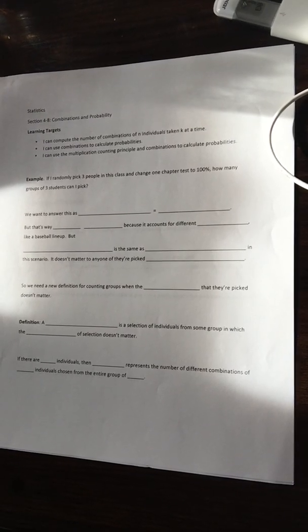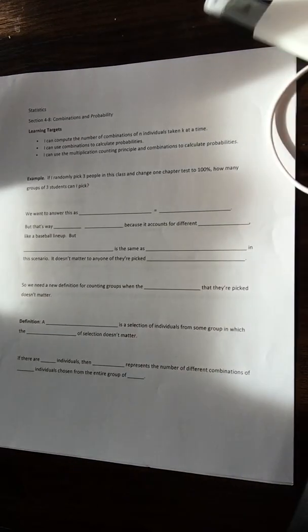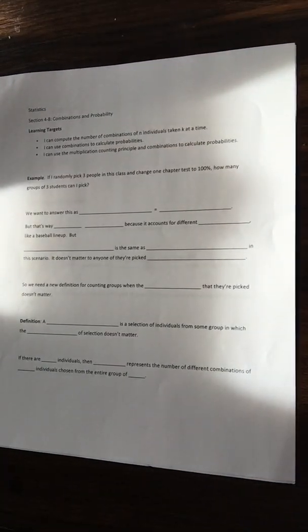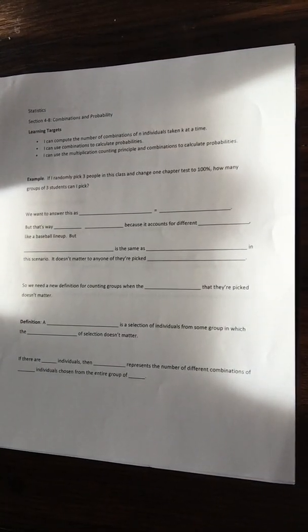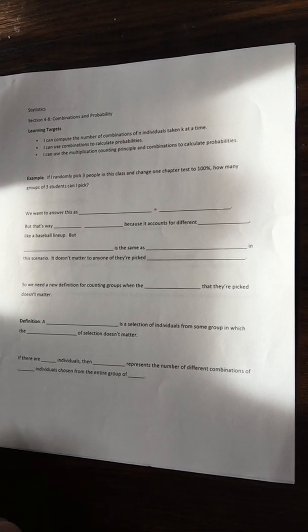Okay, statistics, here we go with the last section of notes for chapter 4. Combinations. Instead of permutations, today we talk about combinations, and then we get after probability, getting back to what this whole chapter was about.